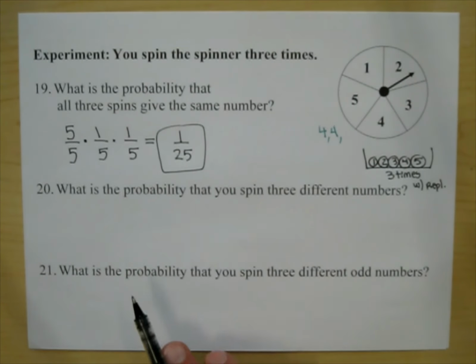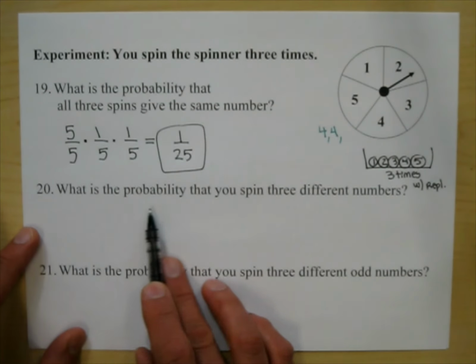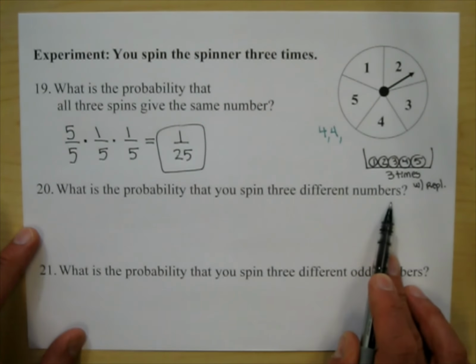Okay, you might want to try to do some of these on your own. If not, let's go ahead and do this. What is the probability you spin 3 different numbers?